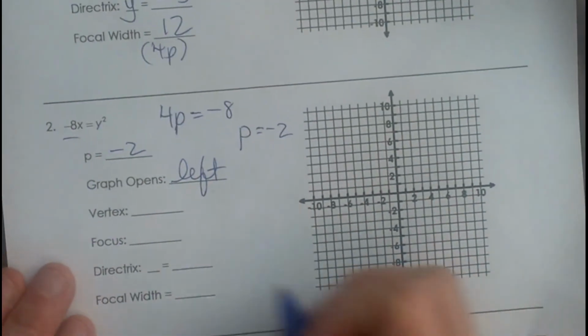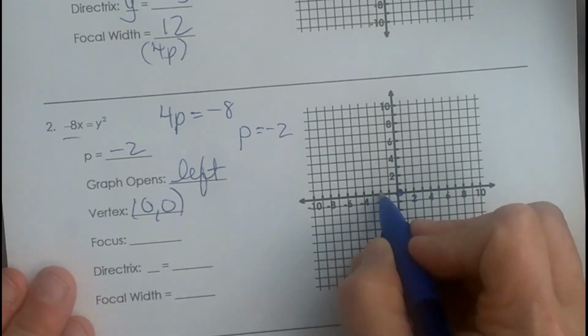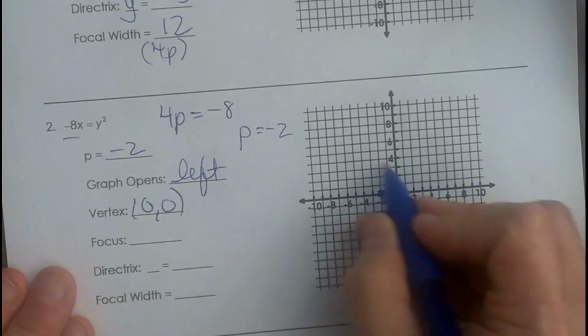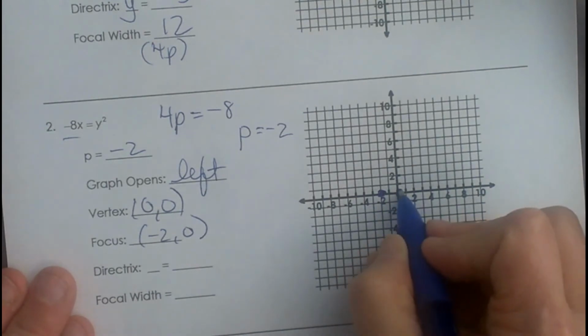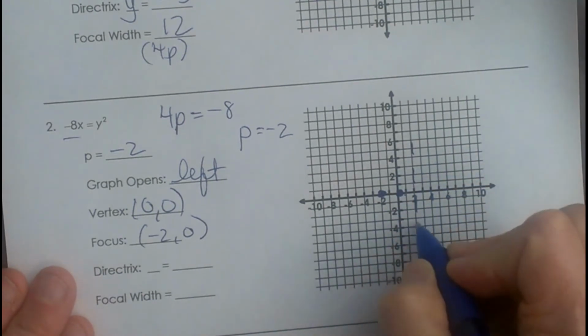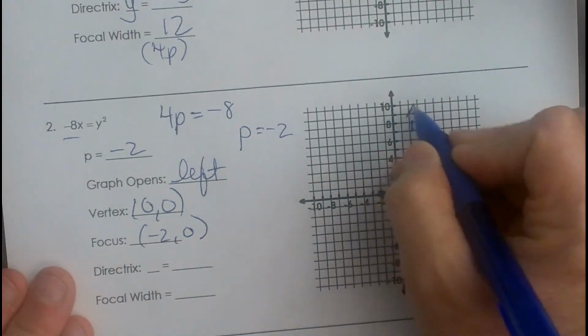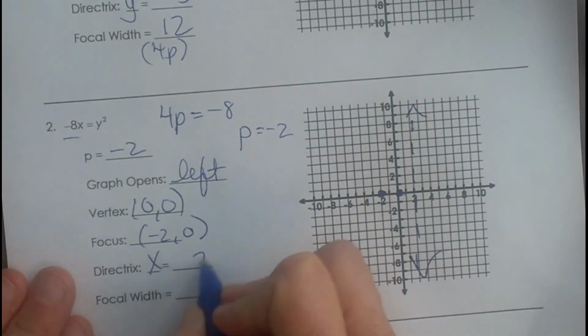Okay, a vertex, we said all these are at 0, 0. So let's plot this, and we know it's going to face this way, right? Now, what do we do next? We count our focus. So 1, 2, and that's 2 to the left because we know it's a left facer. So what are the coordinates? -2, 0. Where's the directrix? Directly on the other side of the vertex. So from the vertex, count 2 to the right. Now the directrix this time is going up and down. It's a vertical line, so it's x equals 2.